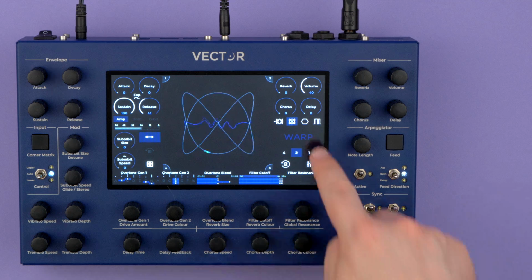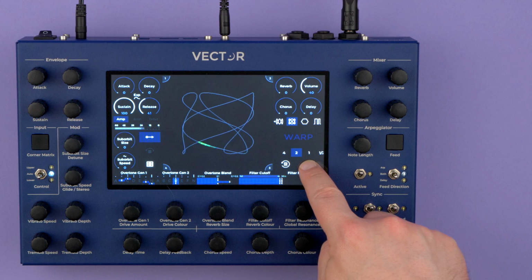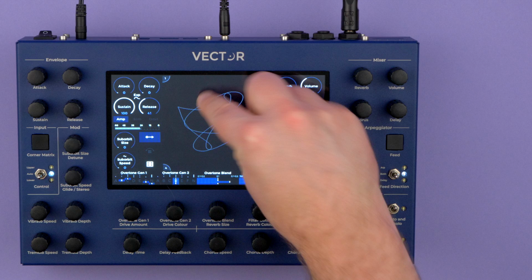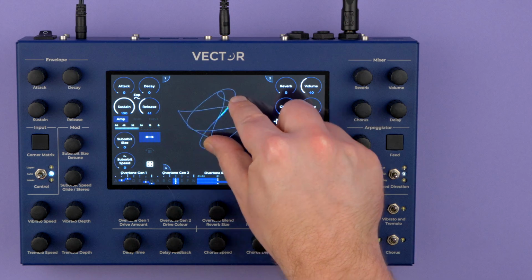There's also a warp feature that lets you modify the path in interesting ways, and then you can also resize and move it however you want by interacting with it directly on the touchscreen.